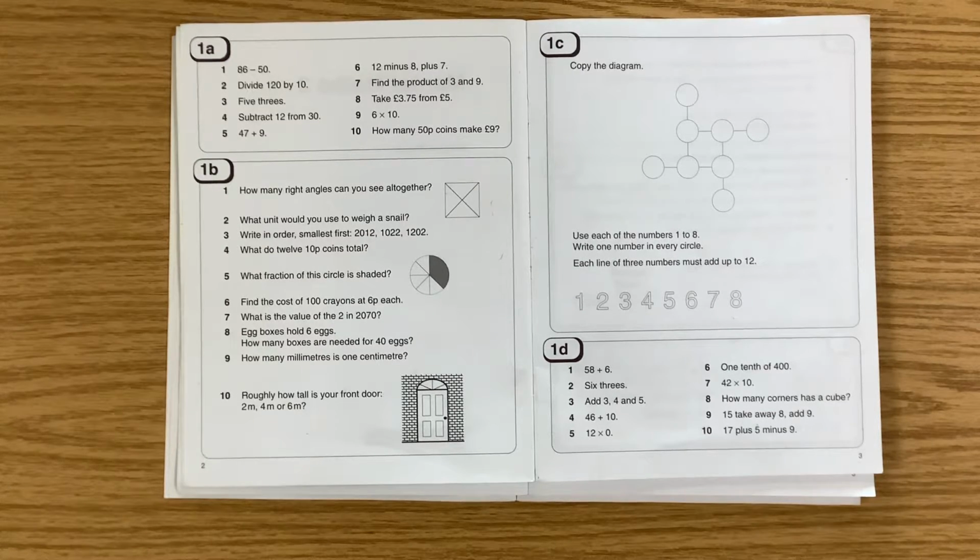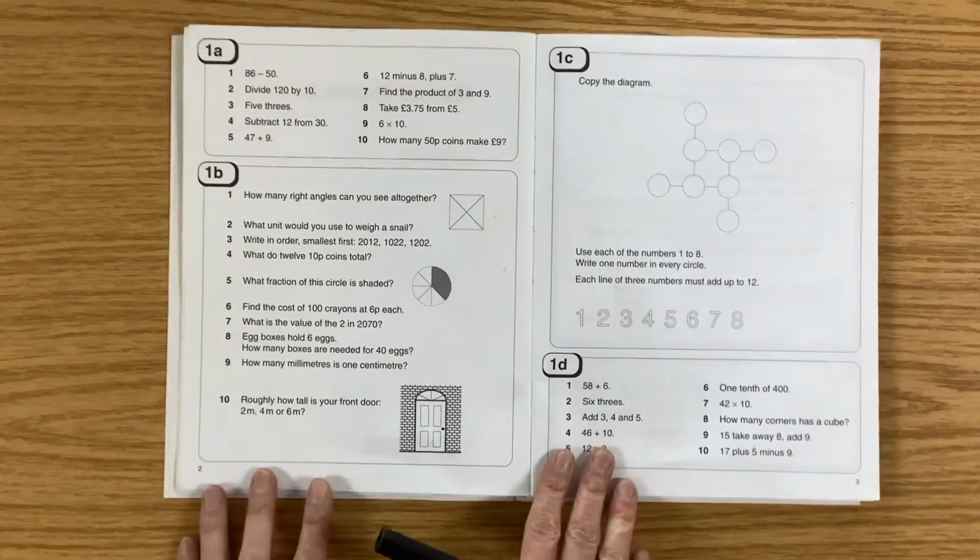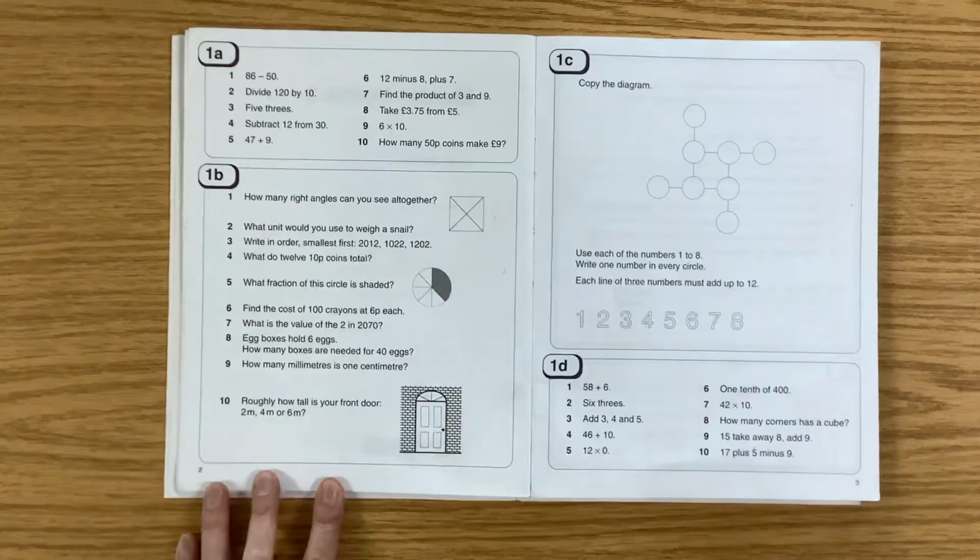Well, today, for your Chilli challenge, you have to choose how hot you want your challenge to be. So think of it like your curries. Do you want it quite mild and straightforward? If you choose to do the mild level, the task that you're going to do today is this one.